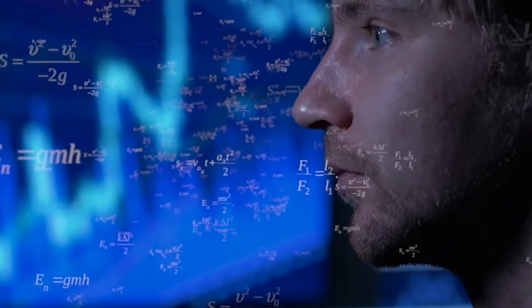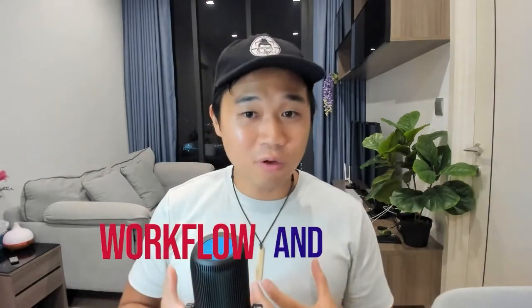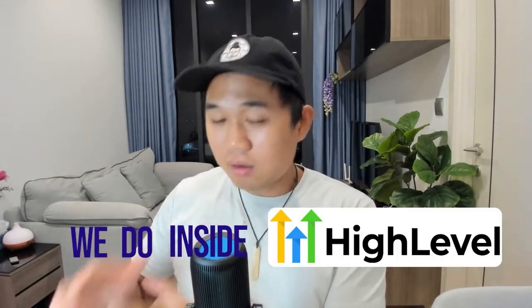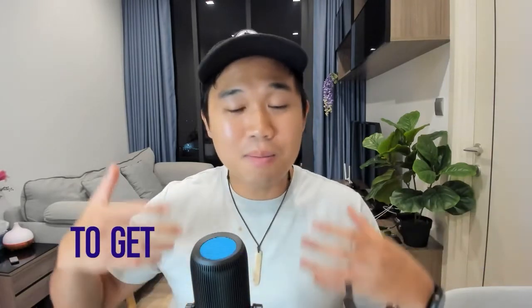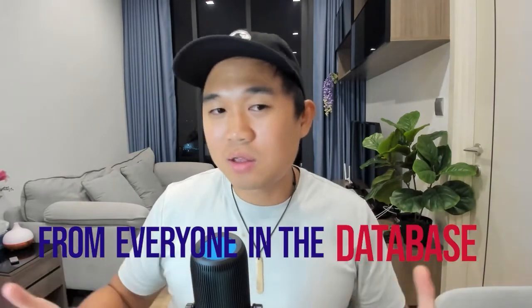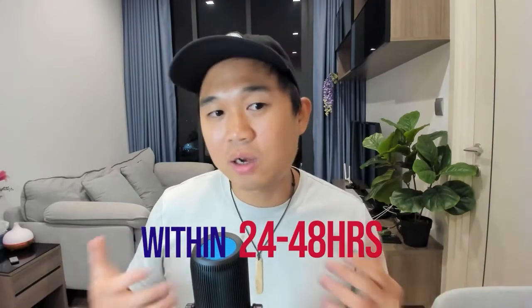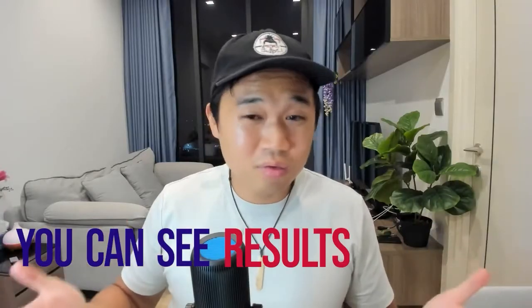So if you're new to GoHighLevel and you don't know what database reactivation is, some may refer to it by a different name or term, but it's basically a workflow and setup that we do inside GoHighLevel to get an immediate response from everyone in the database within 24 to 48 hours. This is great because it is a very quick launch, quick result campaign. Once you launch, you can literally see the results between 24 to 48 hours.